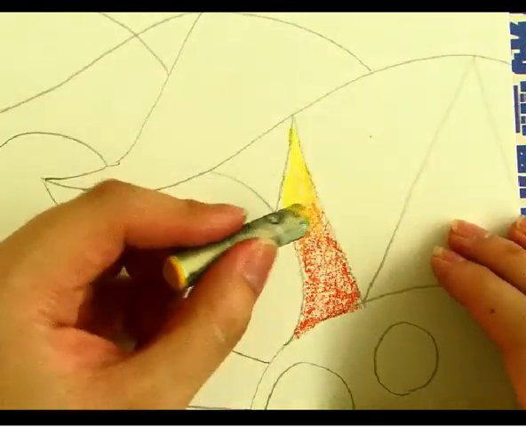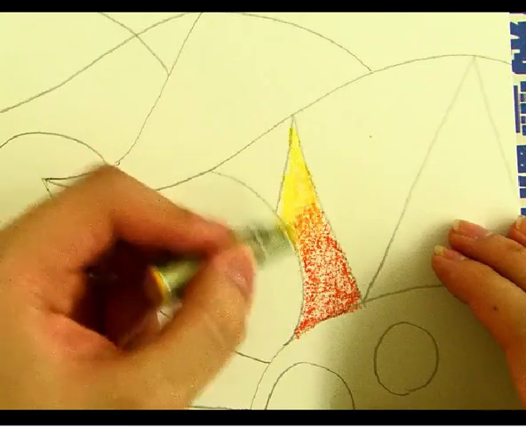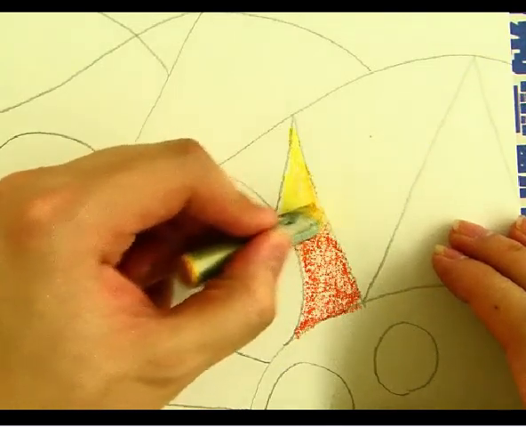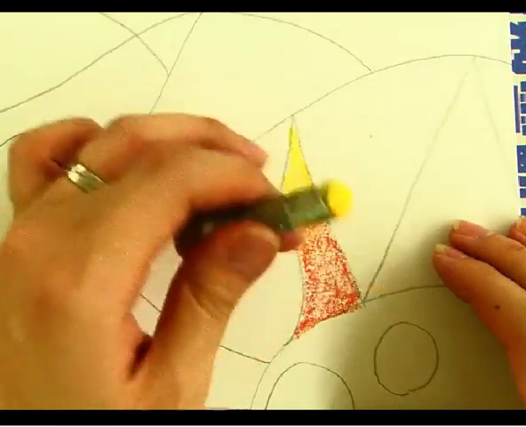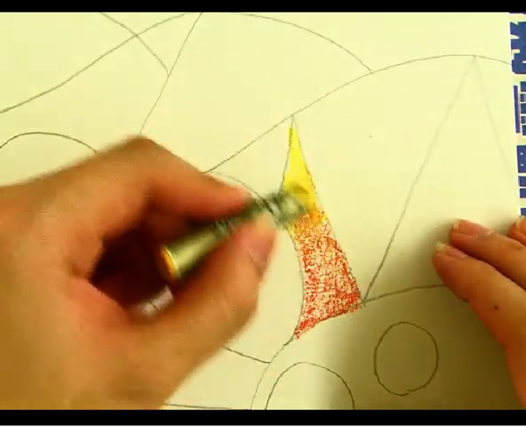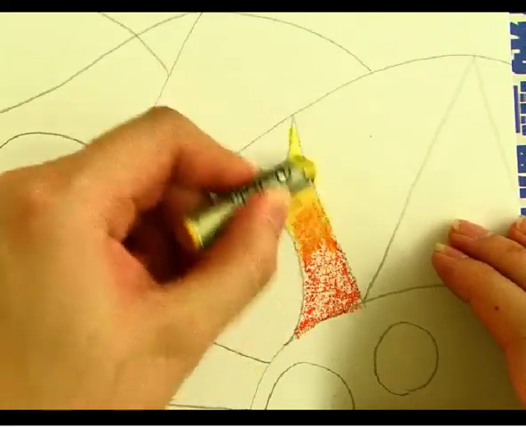Okay, and then most important, when you're blending the pastels, you want to go in the direction of where you're blending in. Okay, because if you go in this way, it's going to create a very harsh line in between one color and the other. If you go in the direction of where you're blending, this is going to allow you to actually have those nice blended colors.